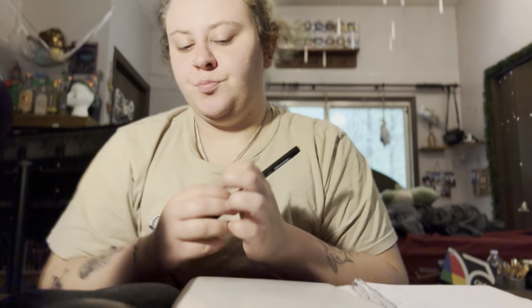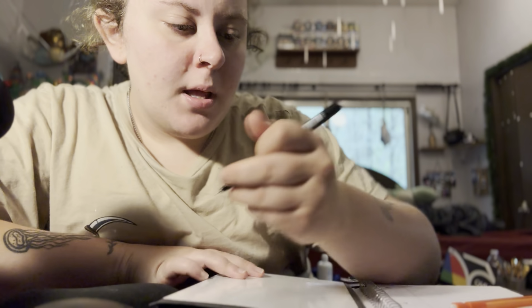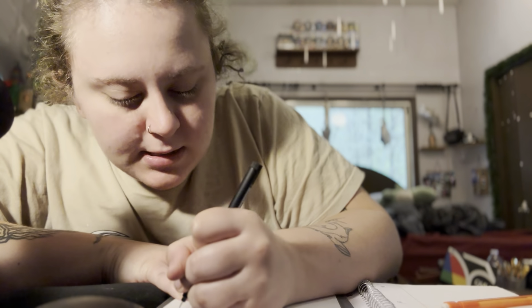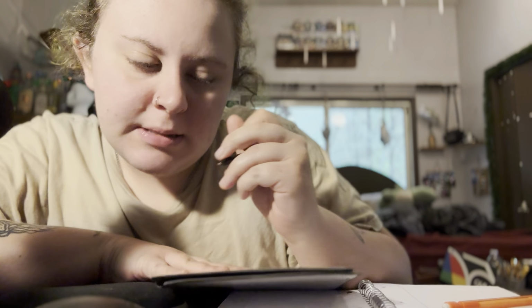Okay. So I am just gonna first write down the problems that I have here. The first one is a systems of equations.